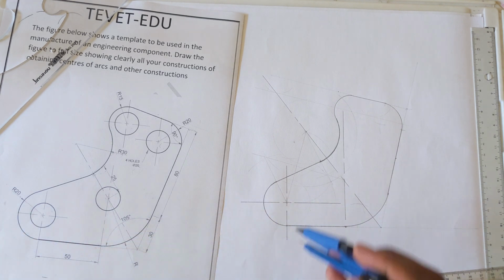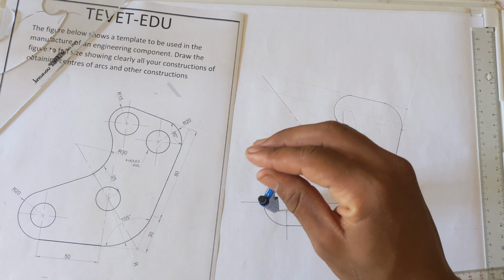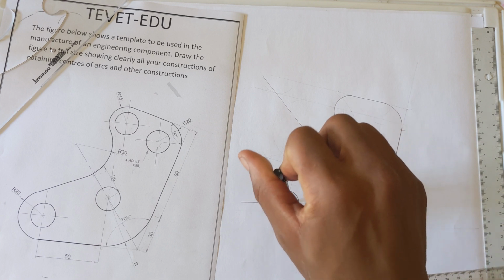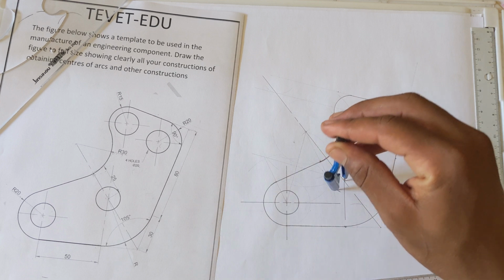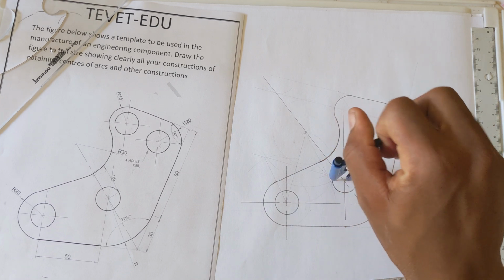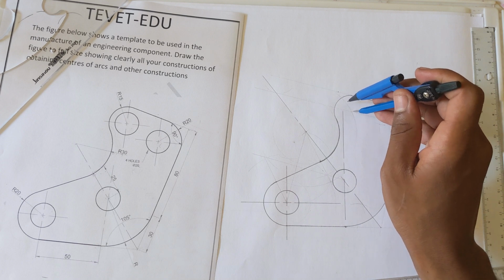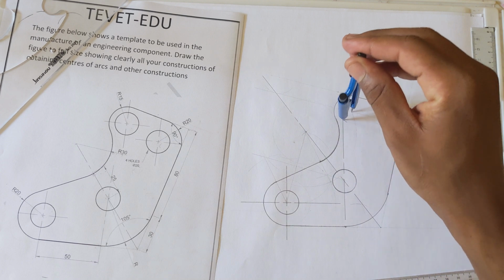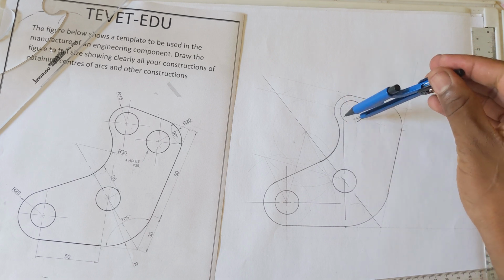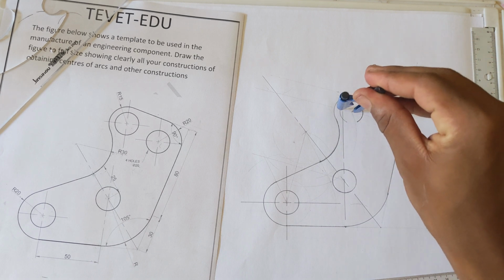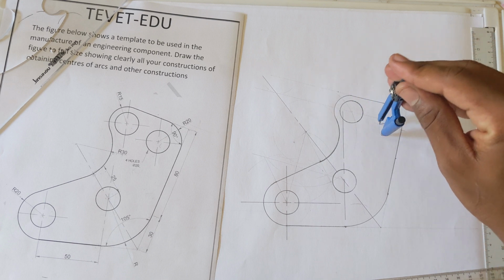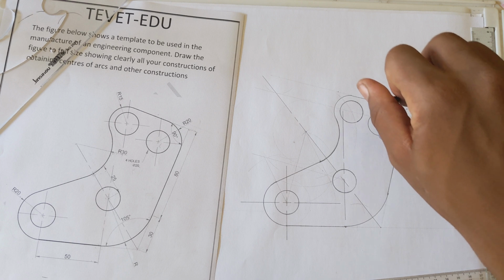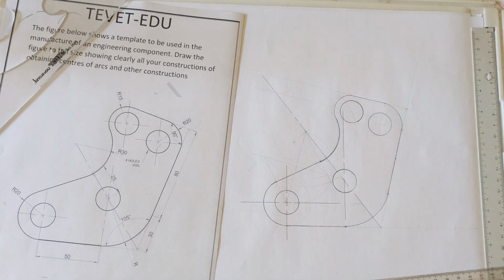So 10 millimeters from here and from here, here and here. There you go. That is your template.